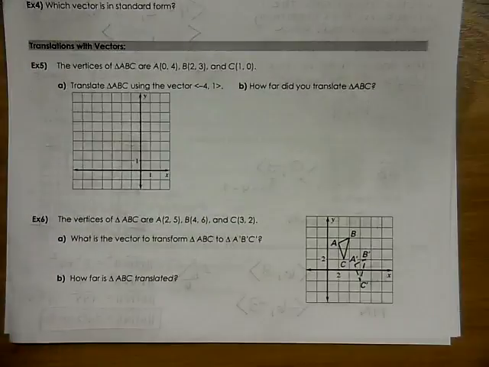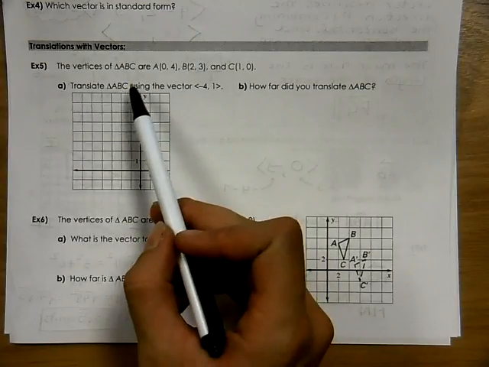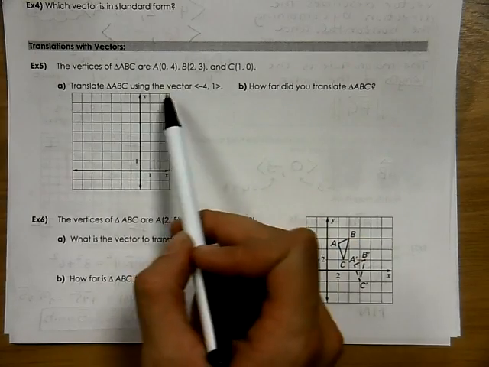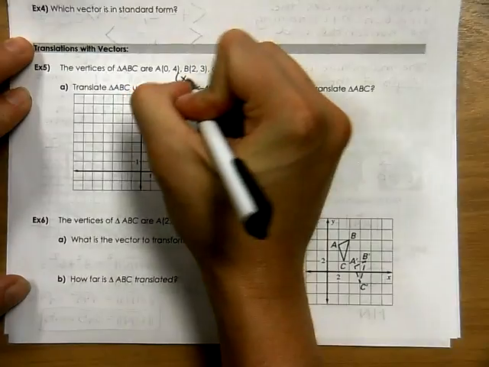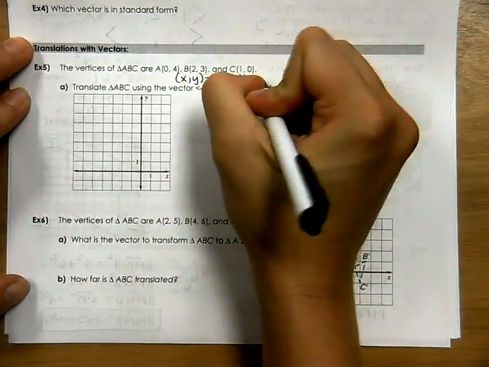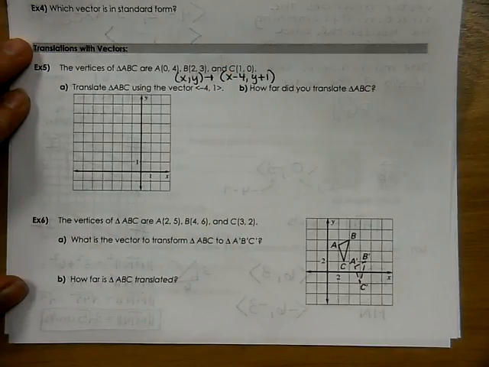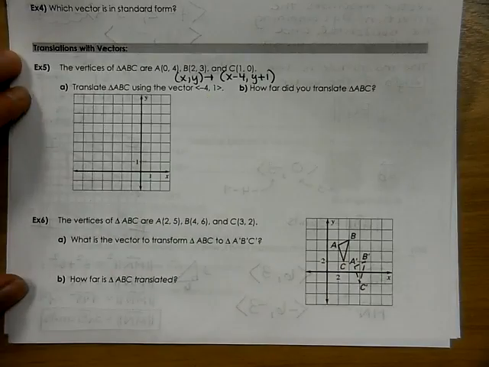Now we want to talk about translations with vectors. Translations with vectors look very similar to that of coordinate rules. We're going to take this triangle ABC, and we're going to translate it using the vector <-4, 1>. Well, picture this like (x, y) goes to (x minus 4, y plus 1). It's the exact same thing, except now it's written as a vector. Go ahead and do this on your own right now.